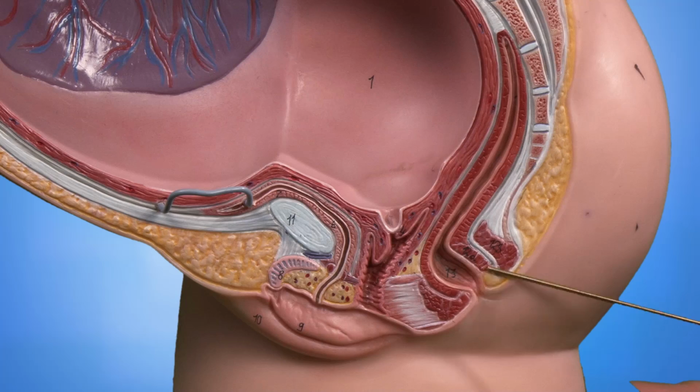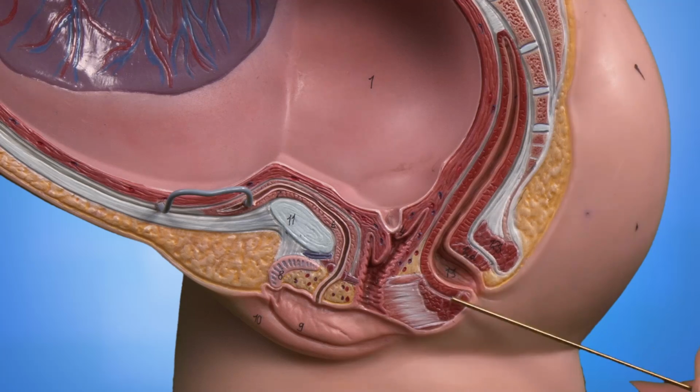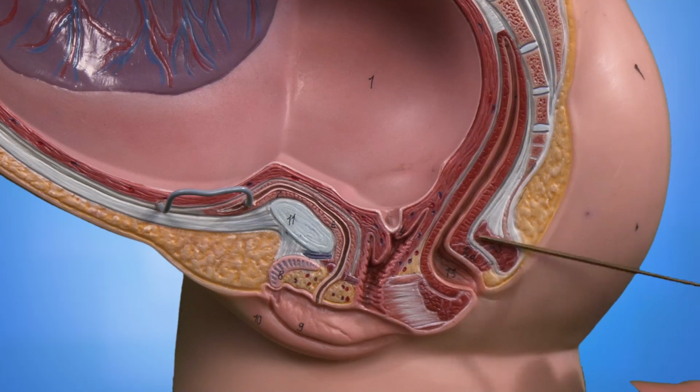So it's not uncommon for that venous return to get trapped into some sinuses down around the anus, which are known as hemorrhoidal sinuses. And they're actually cavernous sinuses, and when they inflame, they become hemorrhoids. So it's not uncommon for pregnant women to also get hemorrhoids.